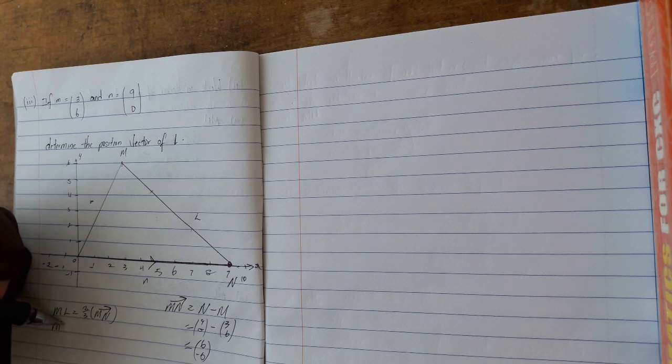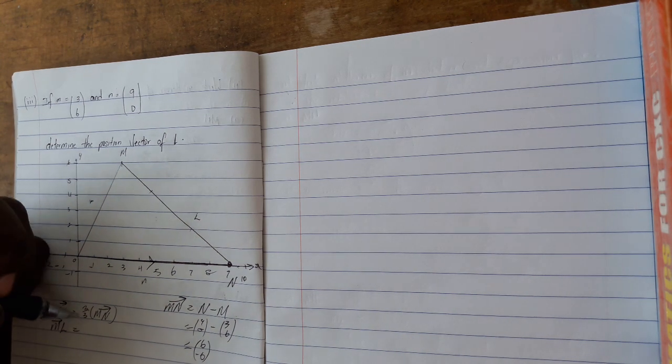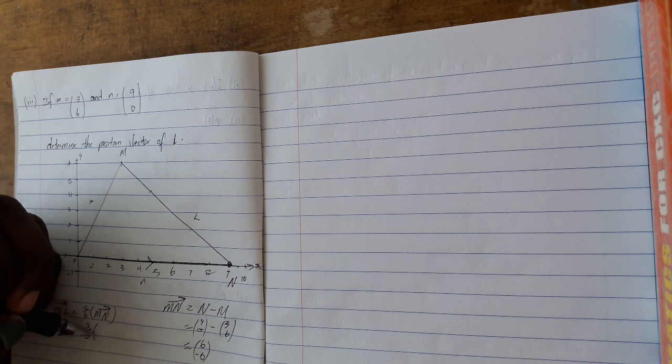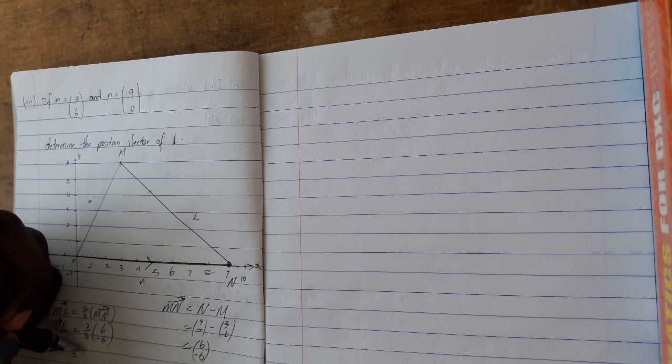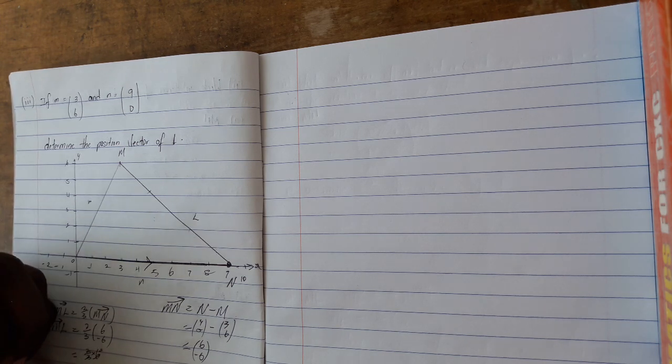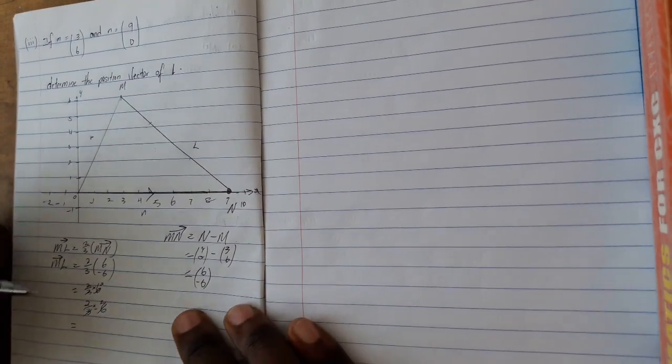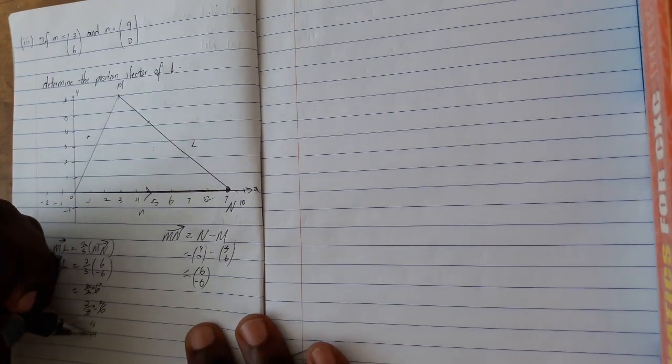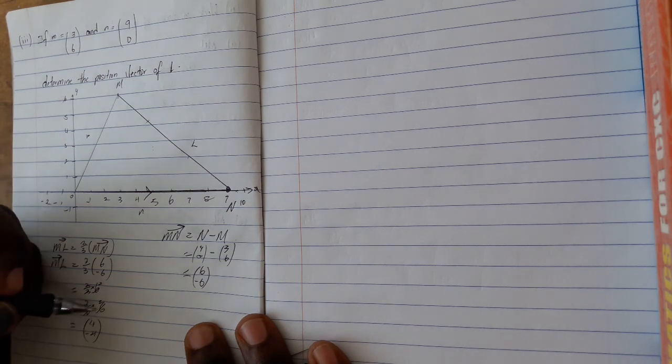So if ML is 2/3 of this, then it's 2/3 of 6 and minus 6. What does this become? 2/3 times 6, 2/3 times minus 6. 3 goes into 6, 2 times 2 is 4, 3 goes into 6, 2 times. So this will end up being 4 and minus 4.